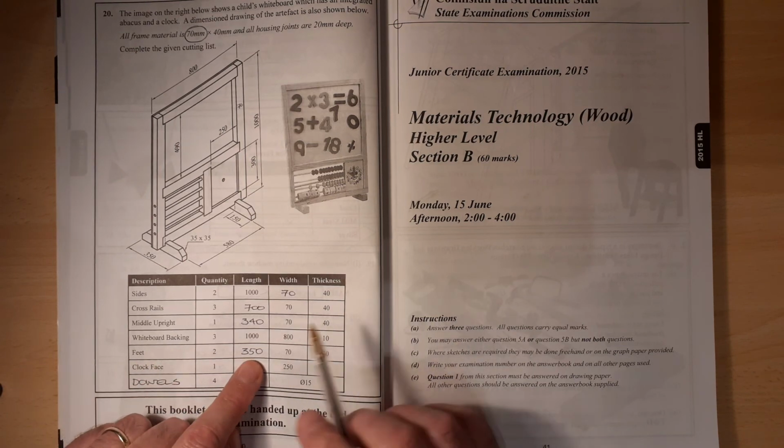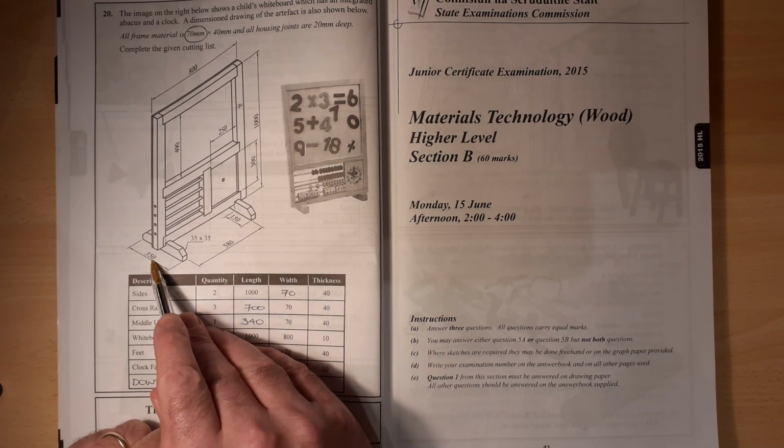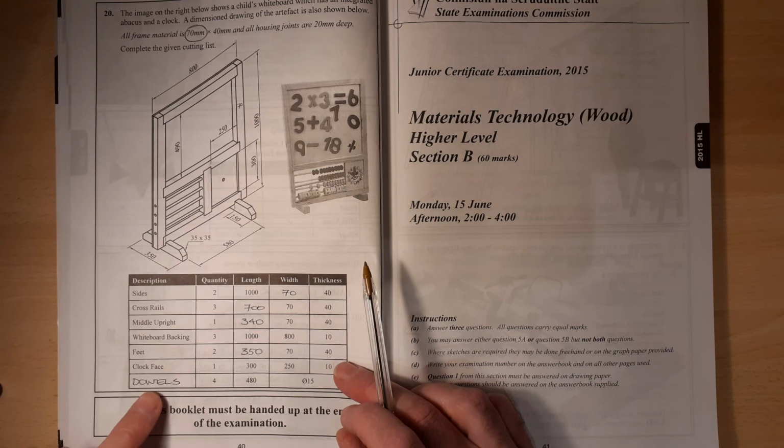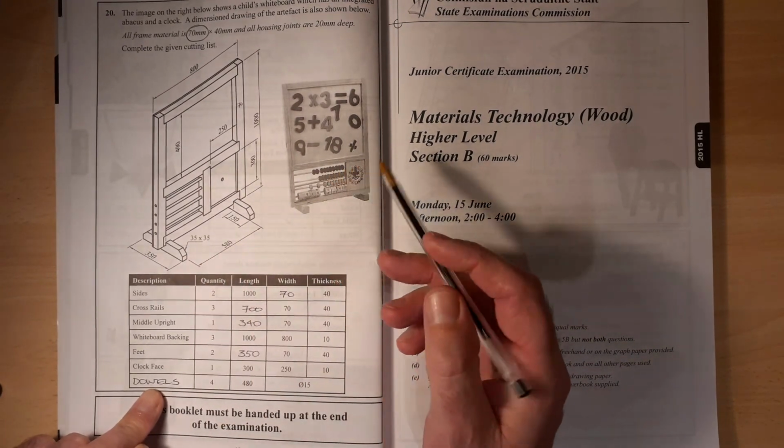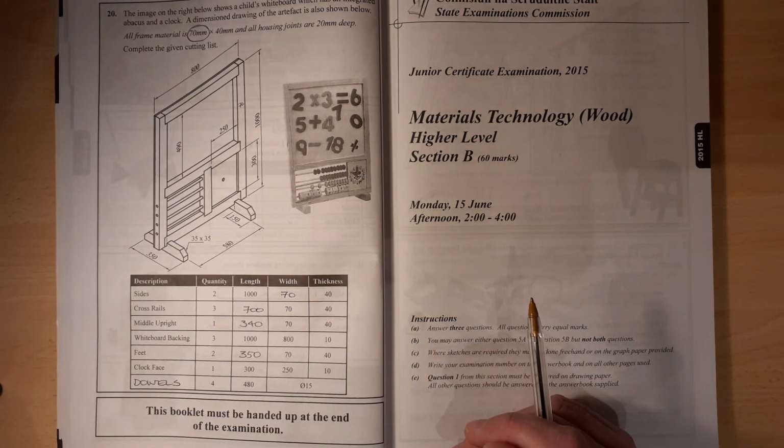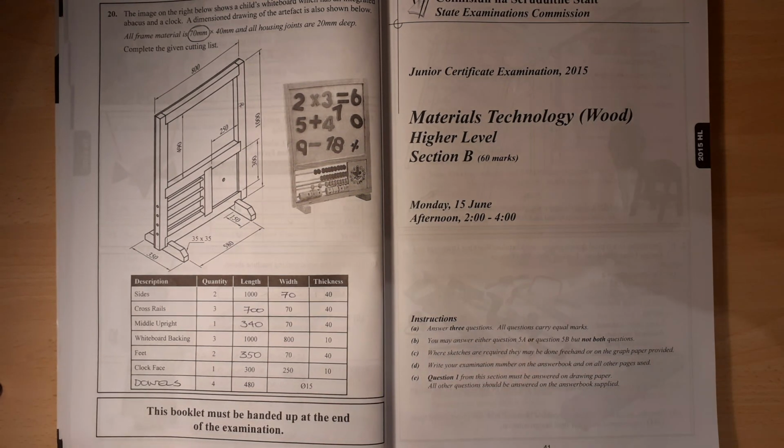The feet are 350 long. There's 350 there. And dowels, these are the dowel rods here. So there are 4 of them. That completes that exam paper.